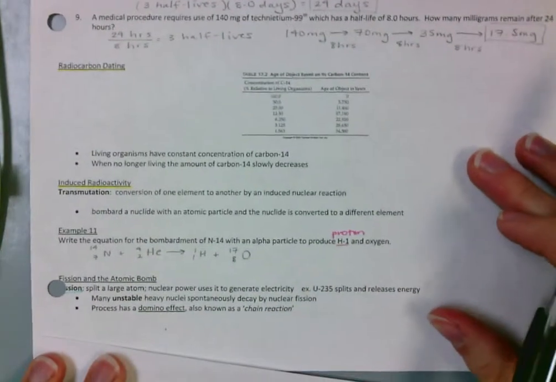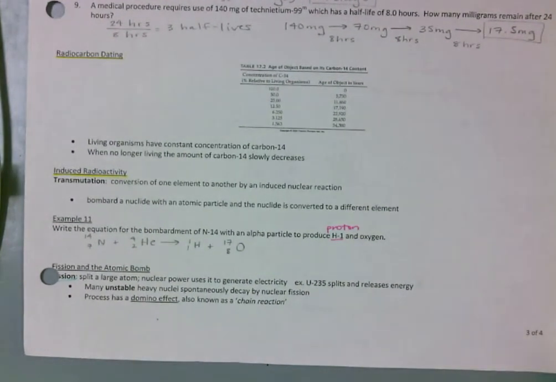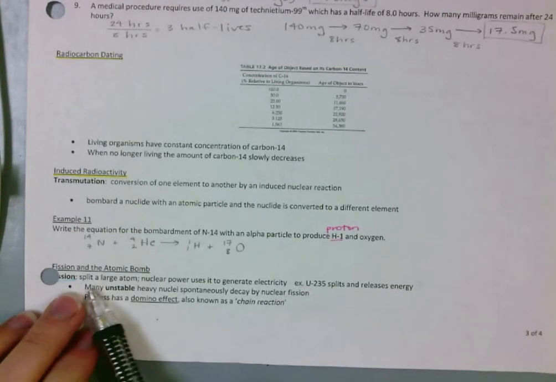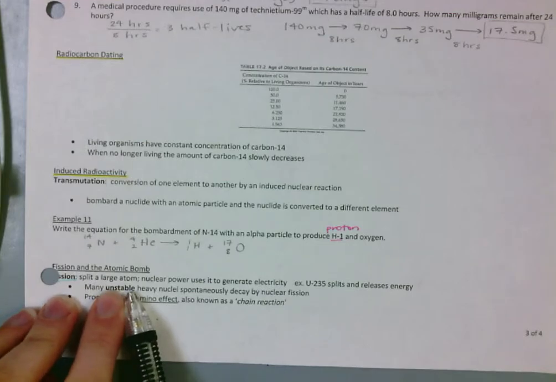Okay, next what we're talking about is fission, in regards to the atomic bomb and its application there. So fission is we're splitting a large atom into smaller atoms.